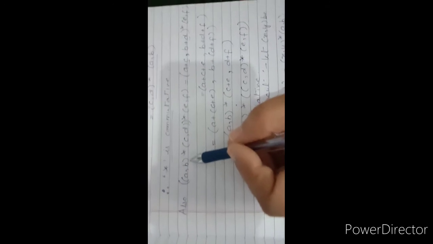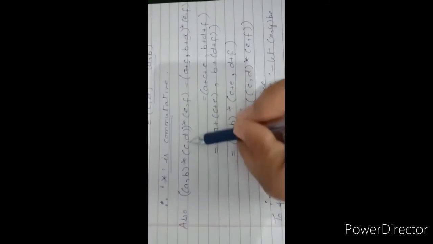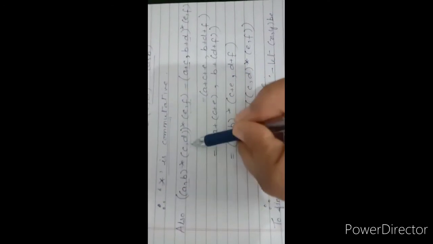Next, now we have to show associative. So we will take three ordered pairs. Three elements are taken, but these elements are in the form of ordered pairs.